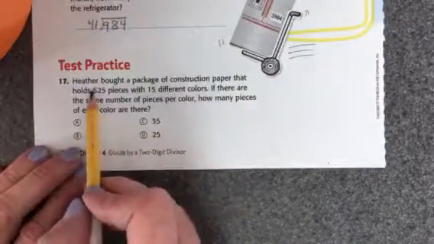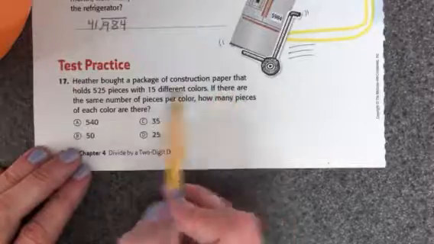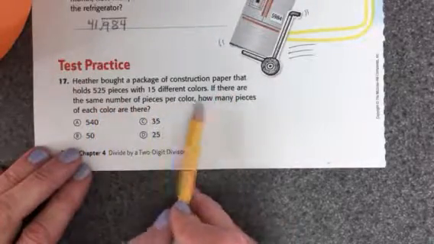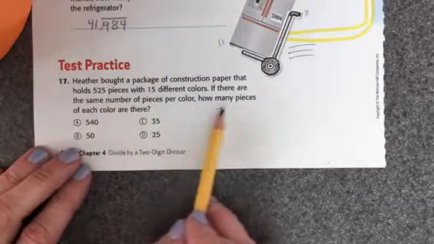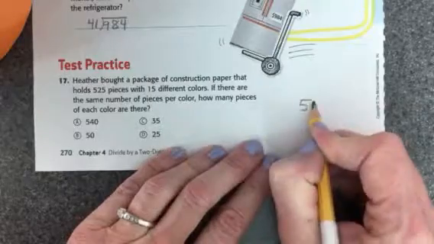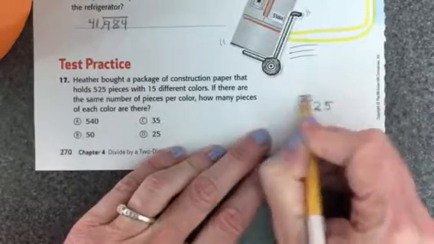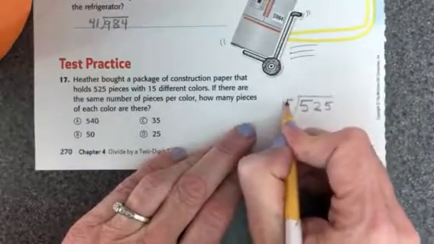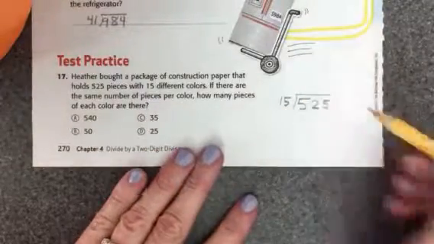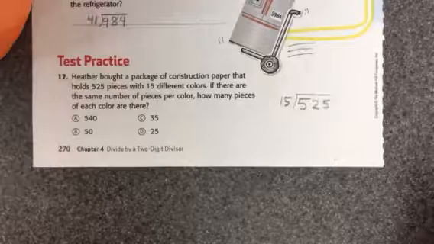All right, and number 17. Heather bought a package of construction paper that holds 525 pieces with 15 different colors. If there are the same number of pieces per color, how many pieces of each color are there? All right, I'll take the 525 pieces all together, divide by the 15 different colors, and my quotient will tell me how many pieces of each color there are.